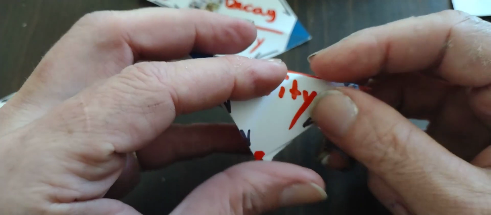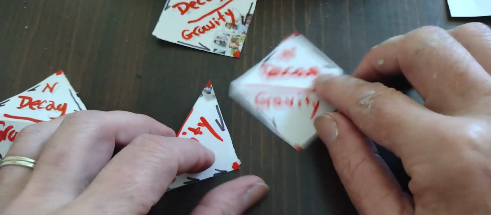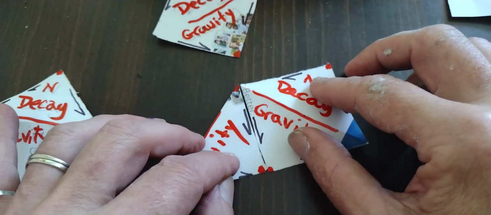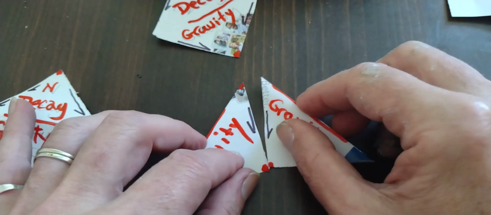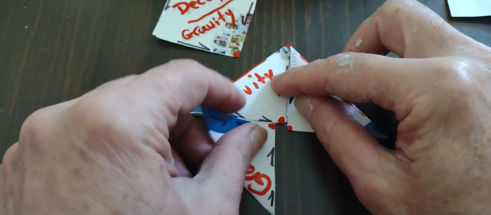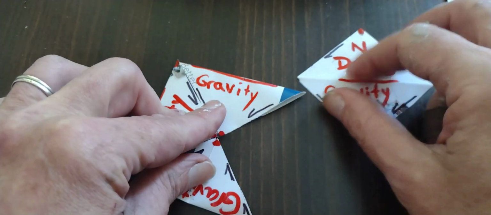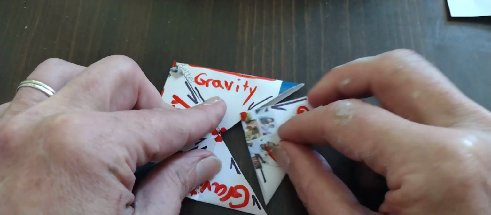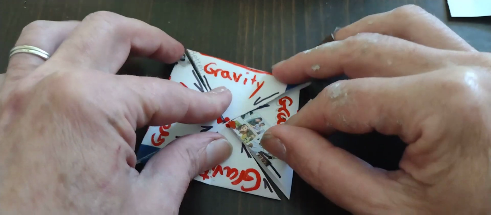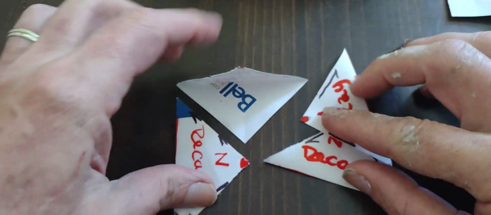So this would look like a torus. If you put 4 of these together, it looks like a torus, right? Because this would be also gravity. And notice how these flows match up. Half gravity, half neutron decay. And if I had clear tape, I could do this, but I don't right now, so I can't be bothered finding it.